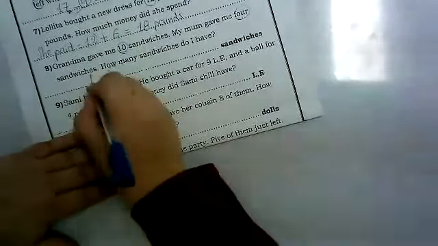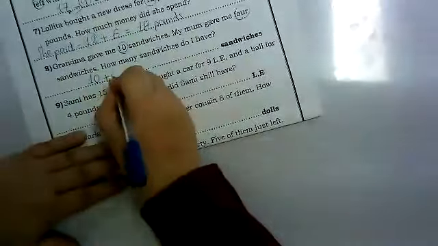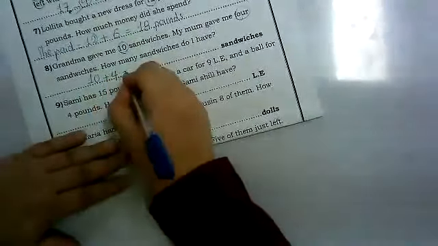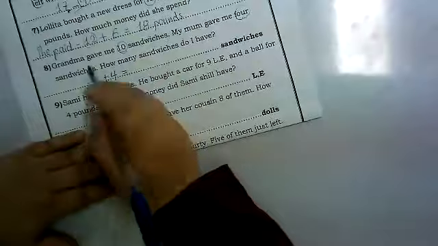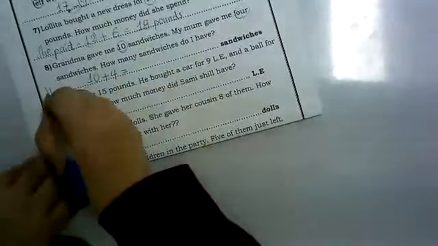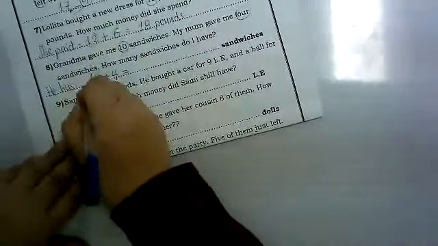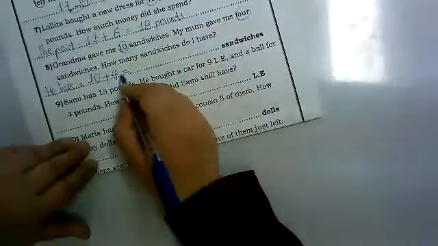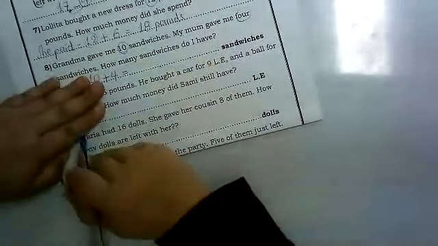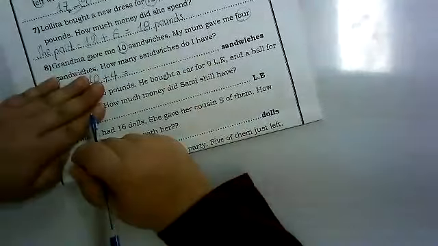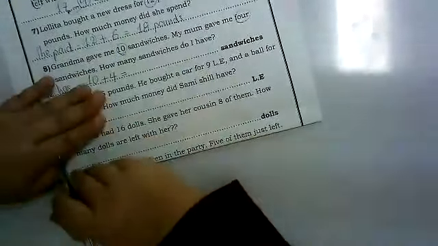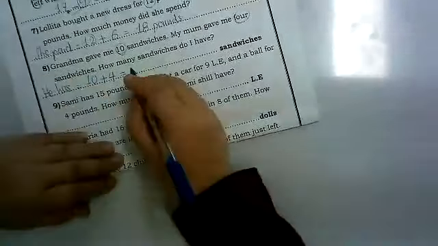So it's 10 plus 4, equals. 10 in your mind and 4 on your fingers. Count after the bigger, because in addition we count after the bigger. After 10: 11, 12, 13, 14. So he has 14 sandwiches.